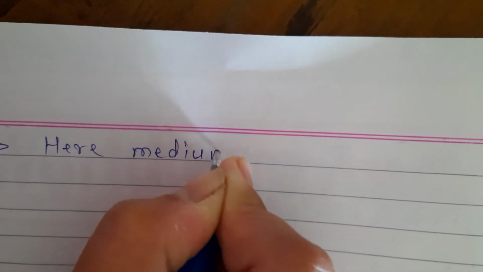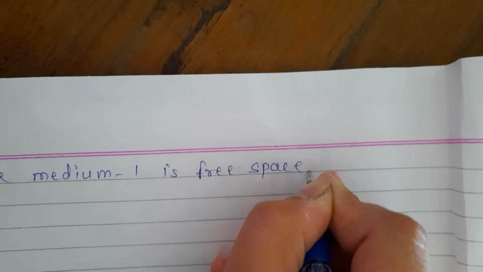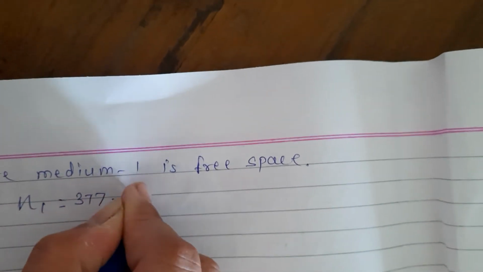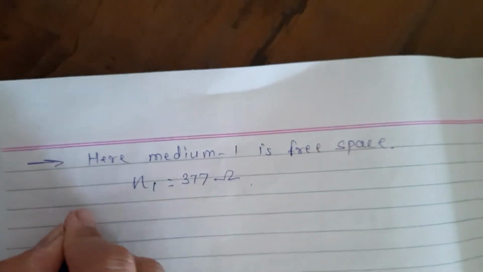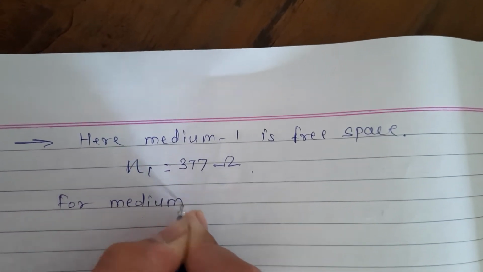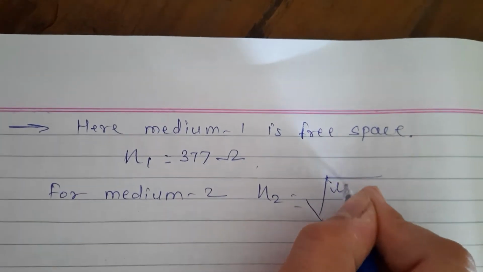Here medium 1 is free space, so eta 1 is equal to 377 ohm, and for medium 2 the formula is this.